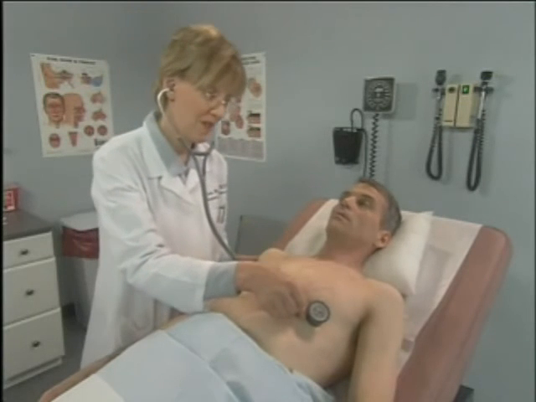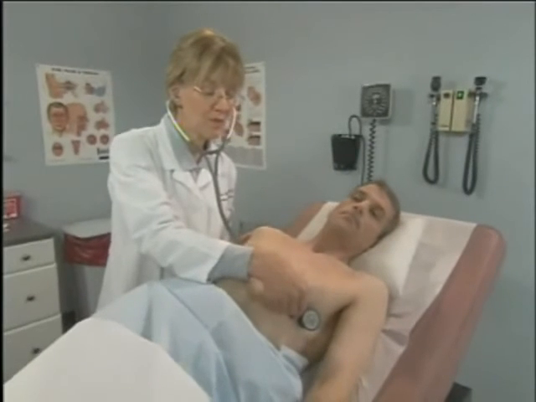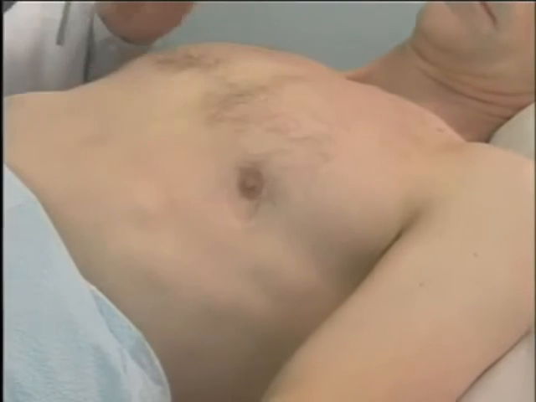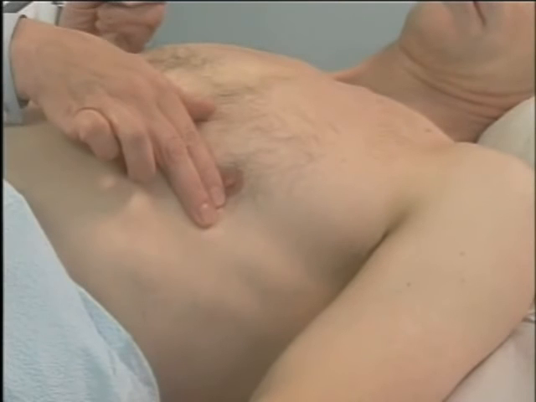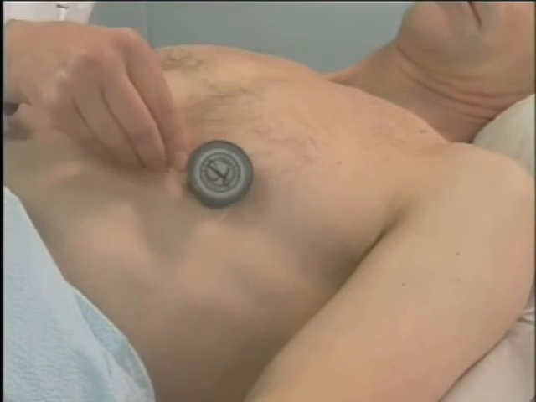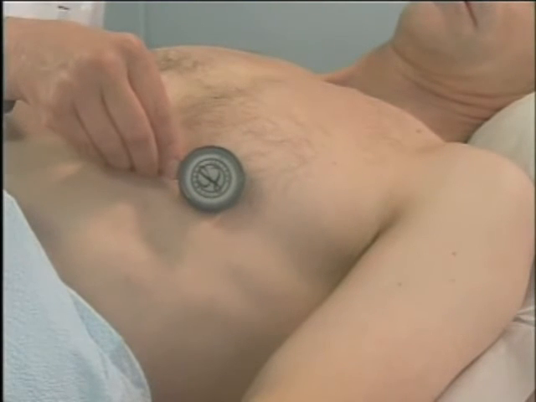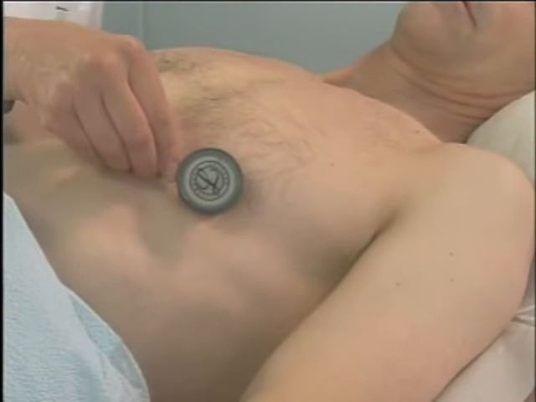Now tip onto your left side. This brings the left ventricle closer to the chest wall and makes low-pitched sounds more audible. Then recheck the position of the apical impulse and place the bell lightly over that location. If the patient had an audible S3, it would sound like this.